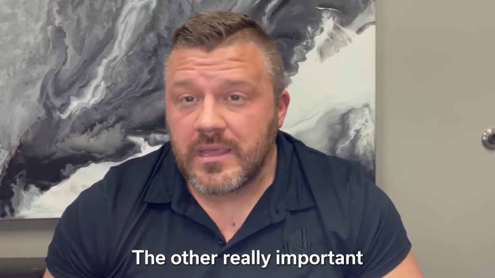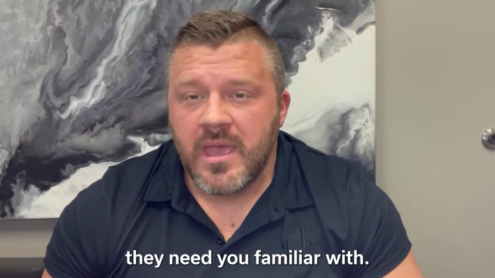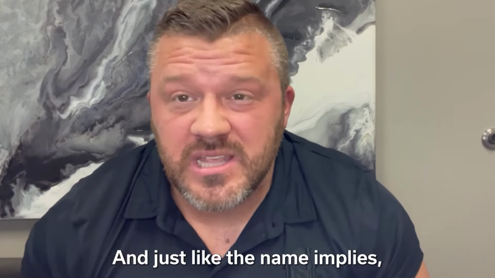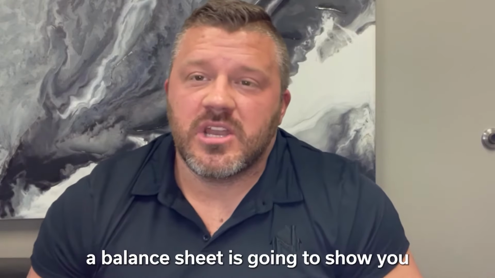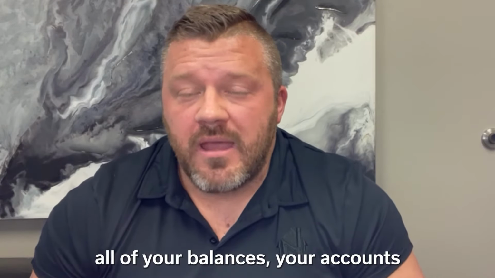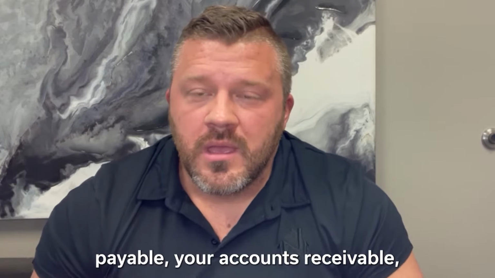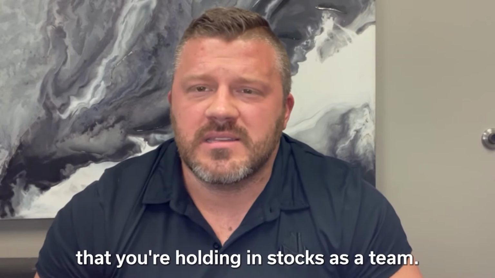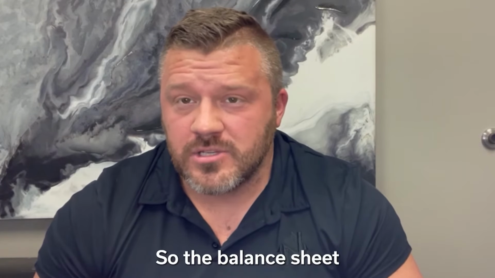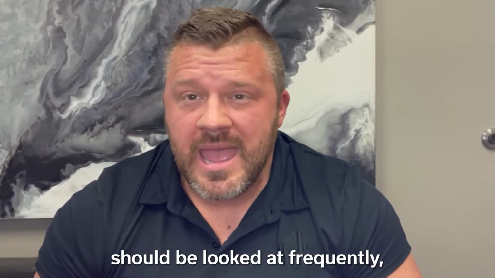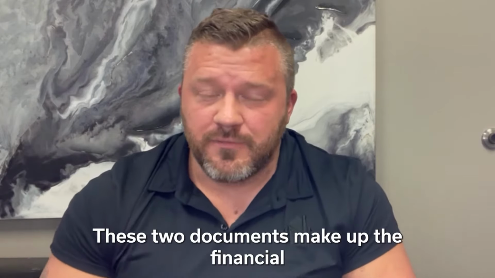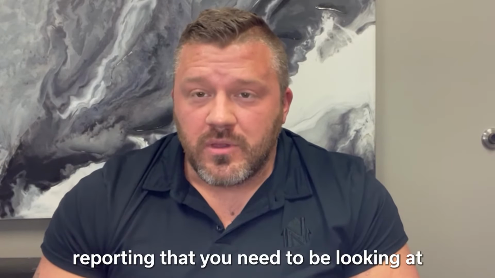The other really important financial document that you need to be familiar with, and a lot of people don't pay attention to this one as much as they should, is called the balance sheet. Just like the name implies, a balance sheet is going to show you all of your balances: your accounts payable, your accounts receivable, your taxes payable, your cash on hand in different bank accounts, different equities that you're holding in stocks as a team, things like that. So the balance sheet should be looked at frequently, as should the P&L. Together, these 2 documents make up the financial reporting that you need to be looking at within your business.